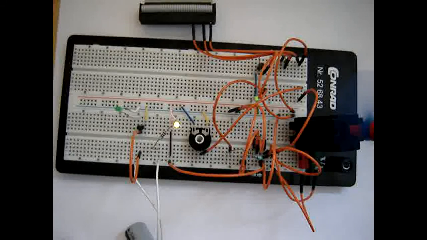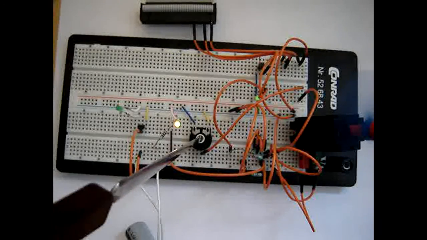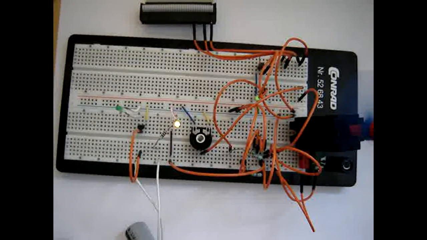So the question is, is it the LED, or is it actually the transistor that's faulty? I can try with one other LED. If I turn the speed up, now it's already maximum speed.